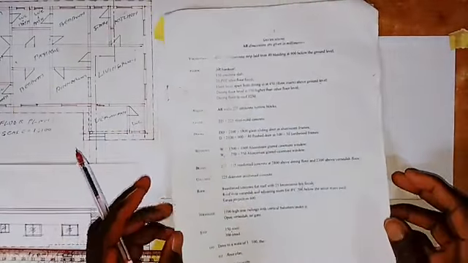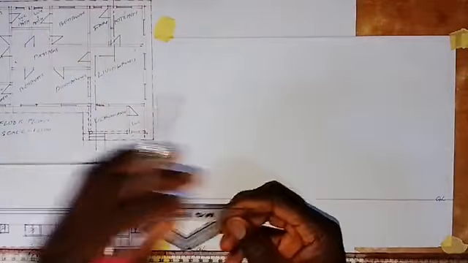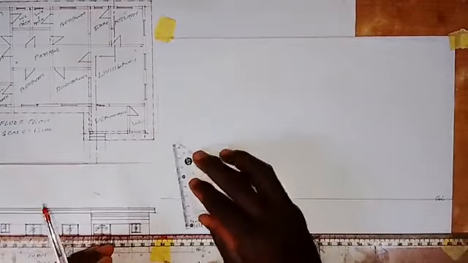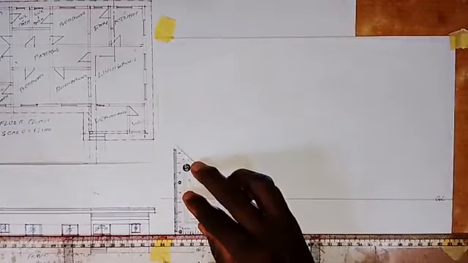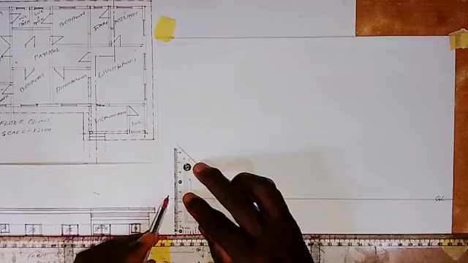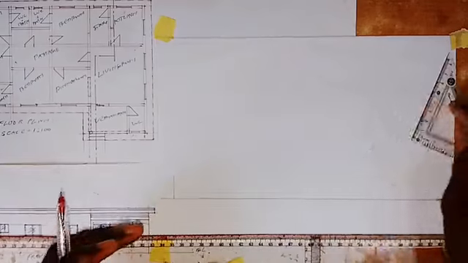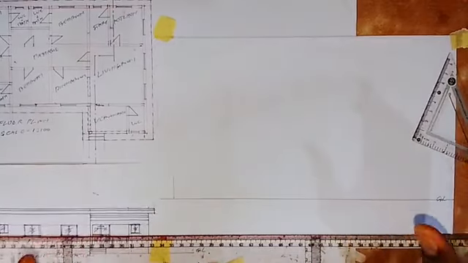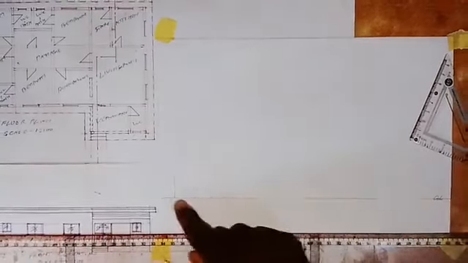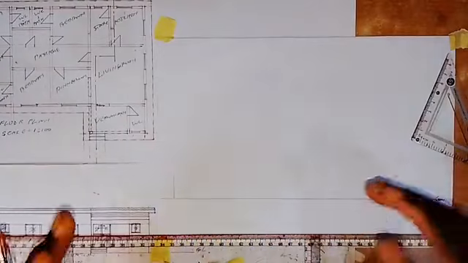What we need to do first is move away from here a little bit, and then draw a short vertical line like this. We want to locate the floor level, so we need to start with the construction of the steps.